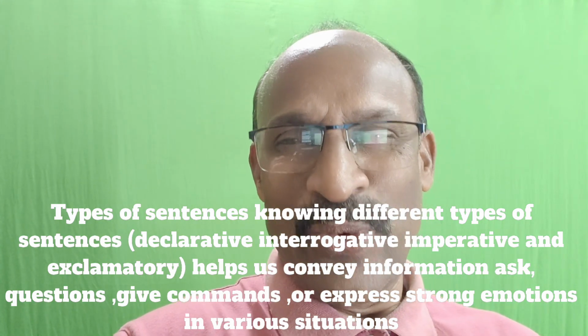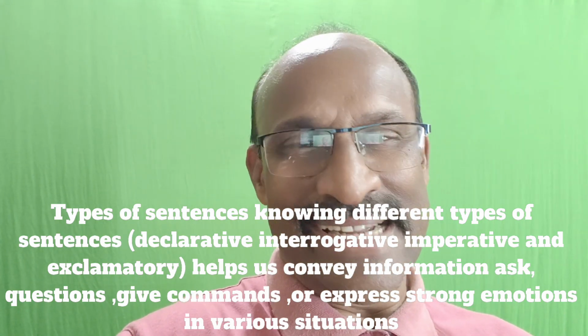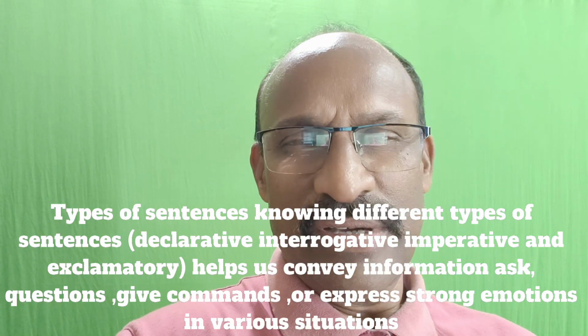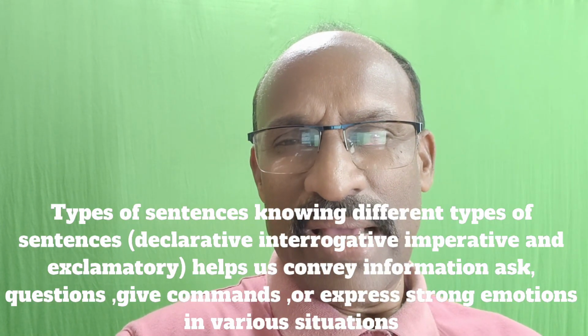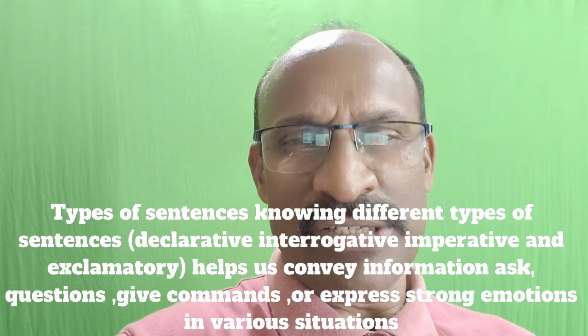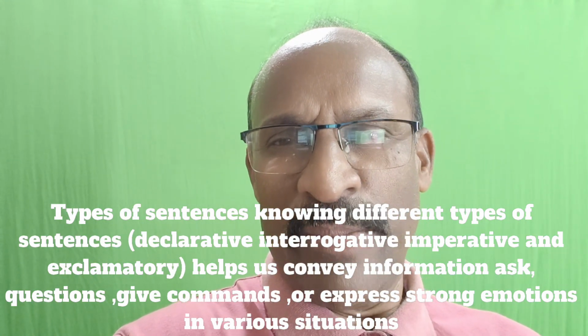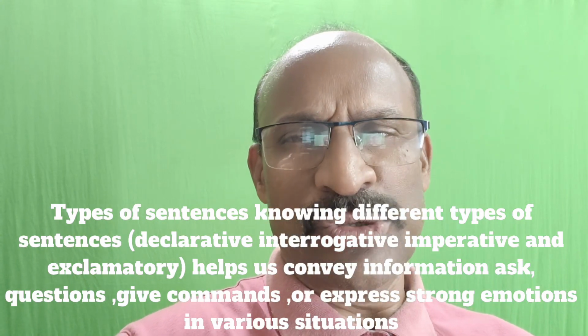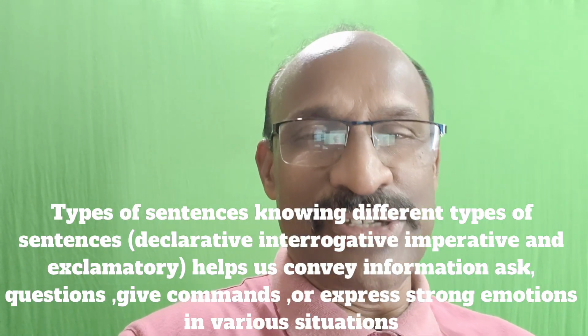The fifth one is the types of sentences. Knowing different types of sentences, declarative, interrogative, imperative, and exclamatory, helps us convey information, ask questions, give commands, or express strong emotions in various situations. Overall, these concepts enhance our ability to use language effectively for clear and meaningful communication.